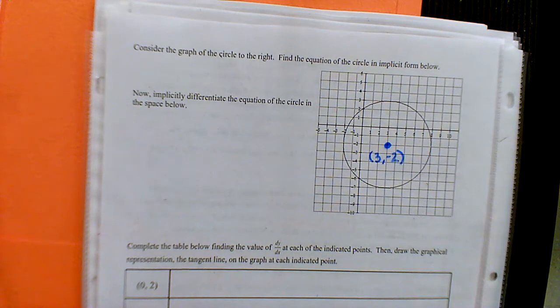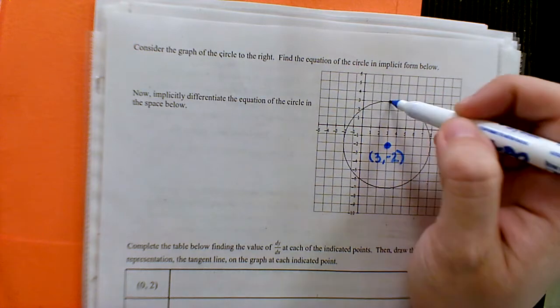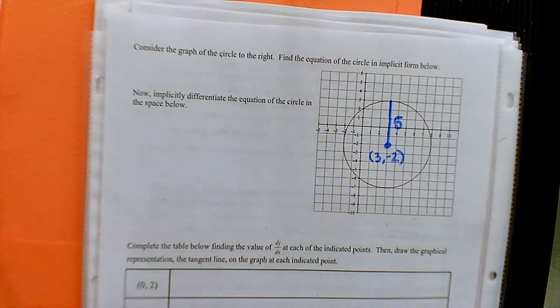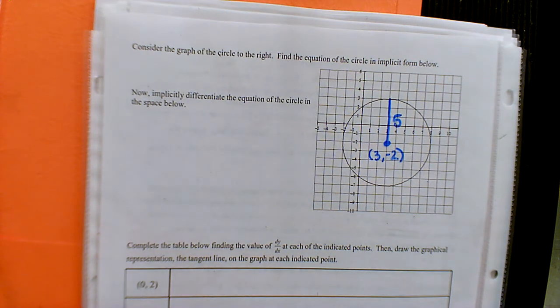Anything else we can identify about the circle? Yeah. Radius of 5. All right, so I think we can identify those characteristics on a circle, the center and the radius. The question is, how do those values show up in the equation? I don't expect you to remember this.